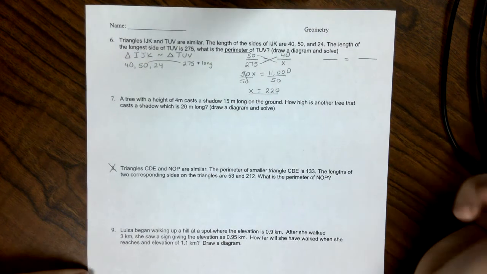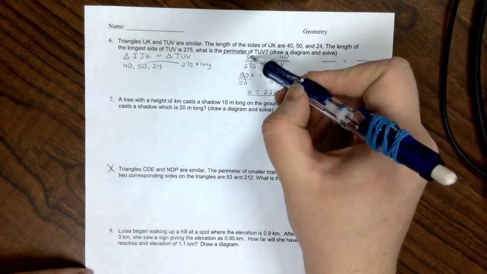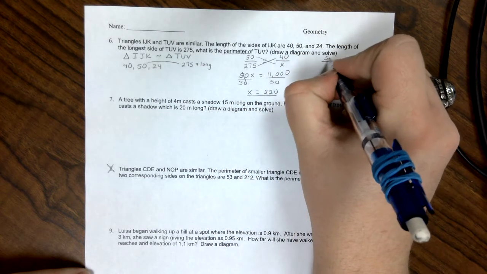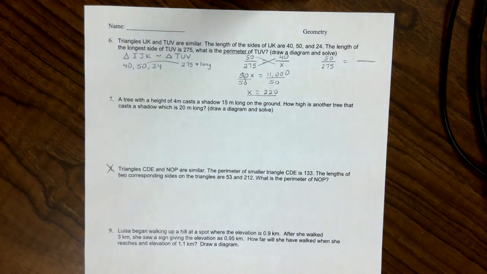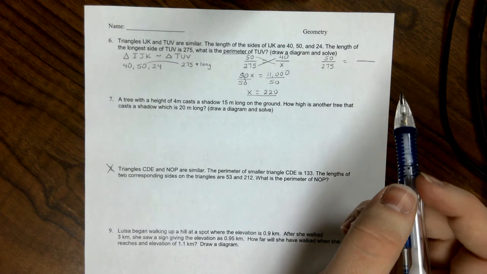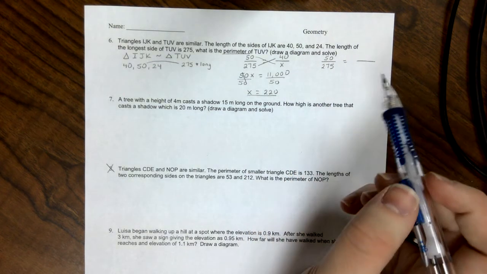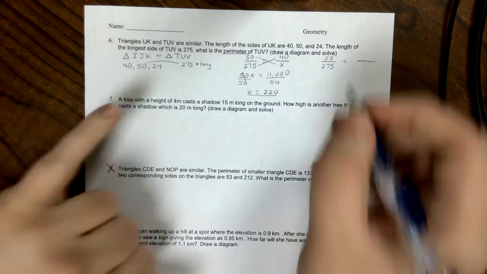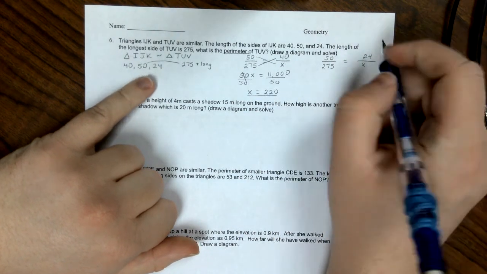We'll keep that there. Now we have to do another one, and it's going to start out with this same proportion. You always want to start with the pair they give you, 50 over 275. Now I need to use the 24 and find another side.